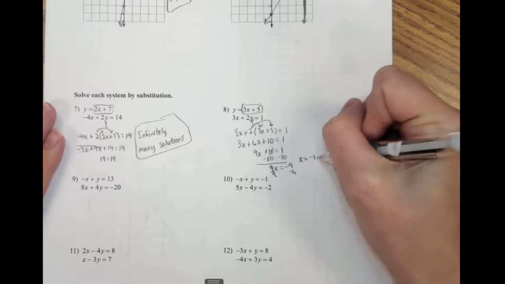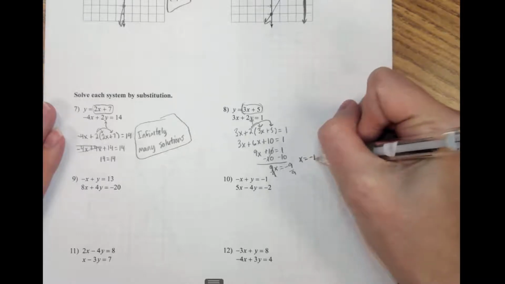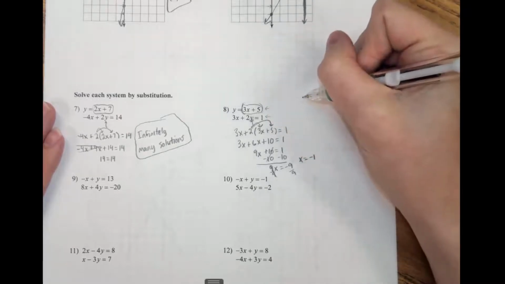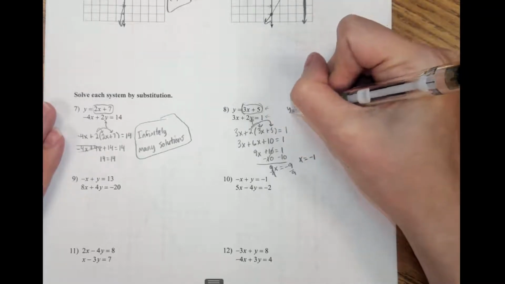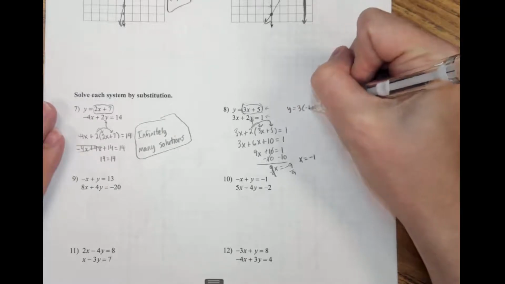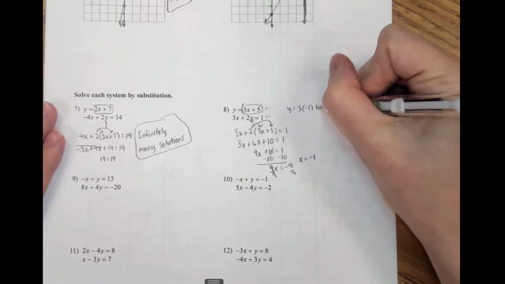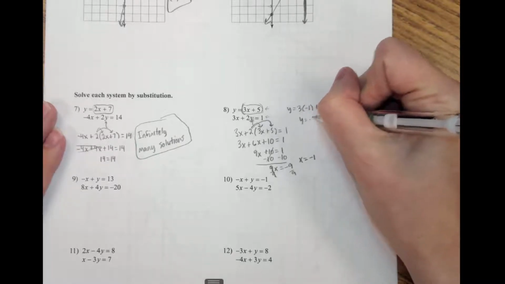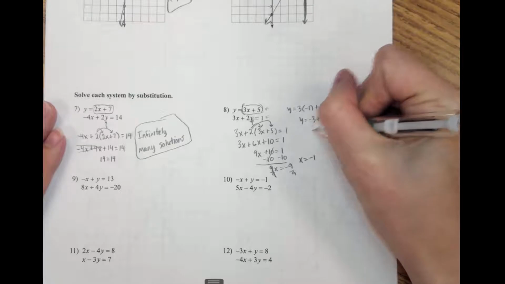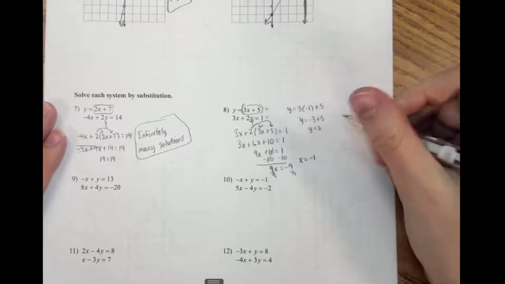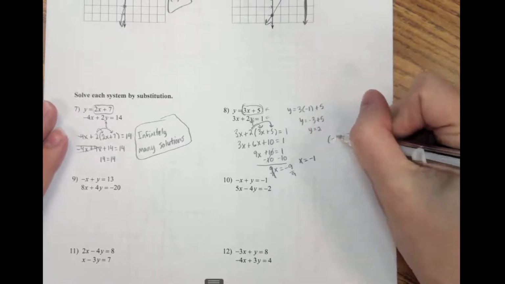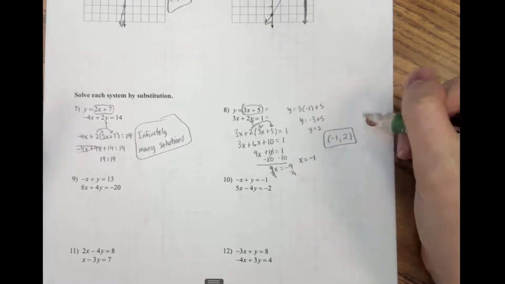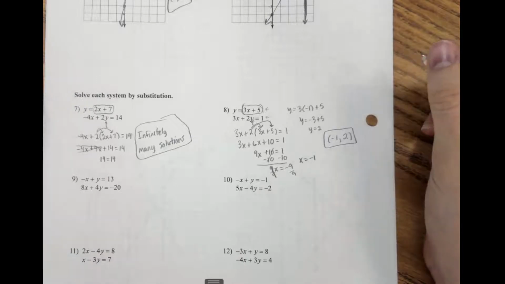So now that I know what x is, I have to plug it back in to find y. You can do that in either of these two places, but it will be faster if we do it in the first one where we're already solved for y. So I plug in the negative 1. 3 times negative 1 gives me negative 3. Plus 5 gives me 2. Make sure you multiply and then add because of order of operations. And so our answer is x comma y, negative 1 comma 2.